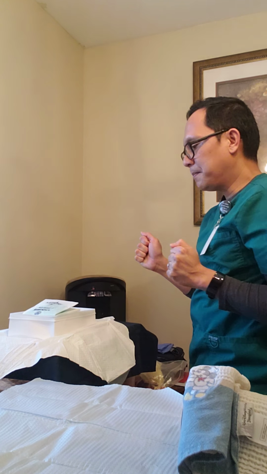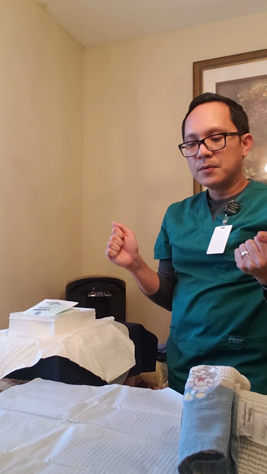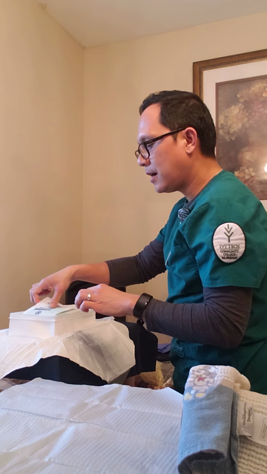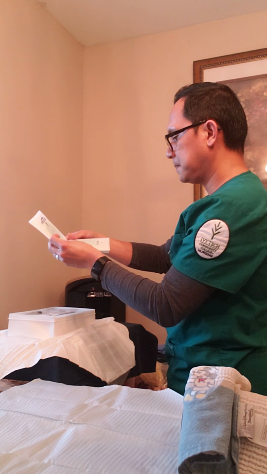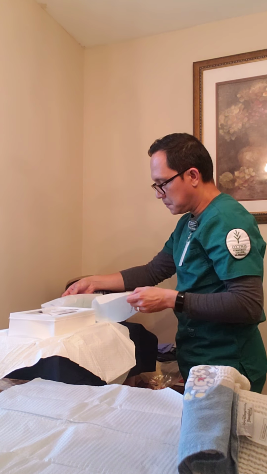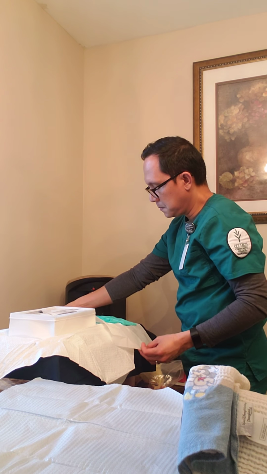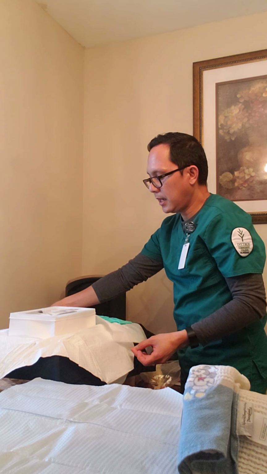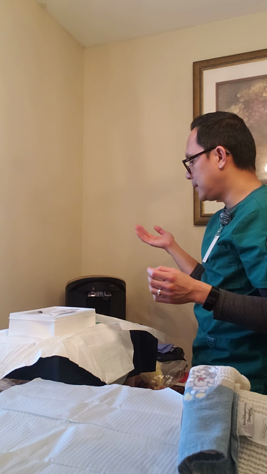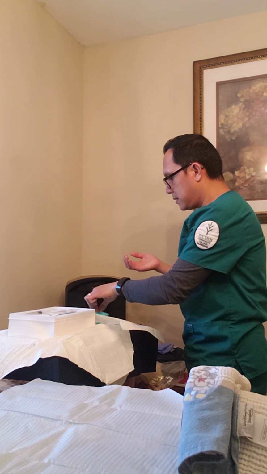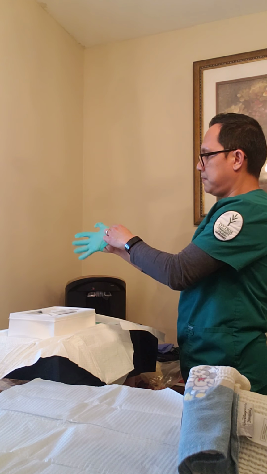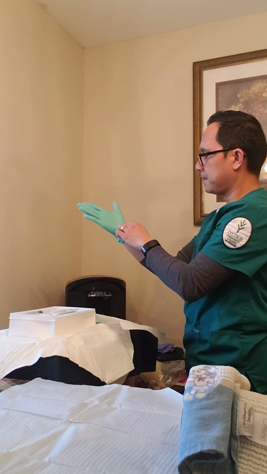Okay, and then once that's done, I'm going to put my sterile gloves on. With my non-dominant hand, I'm going to put the first glove on my dominant hand by holding on to the inside of the glove and putting my hand inside.